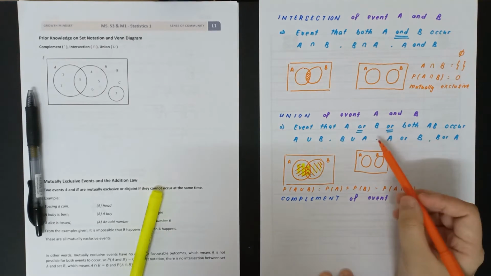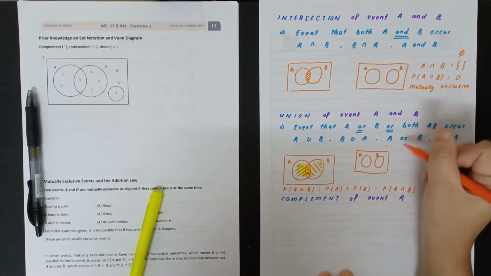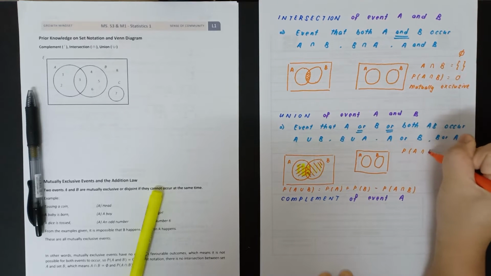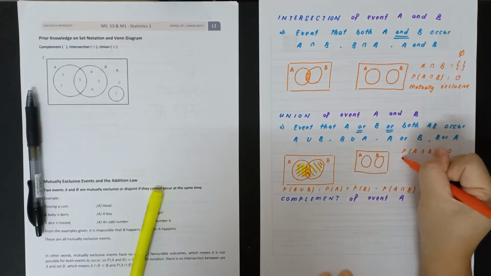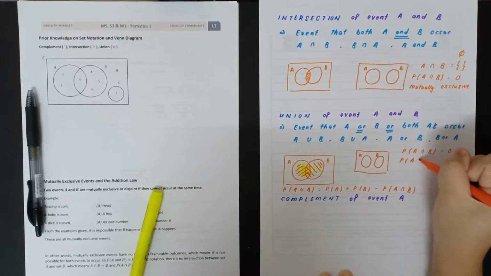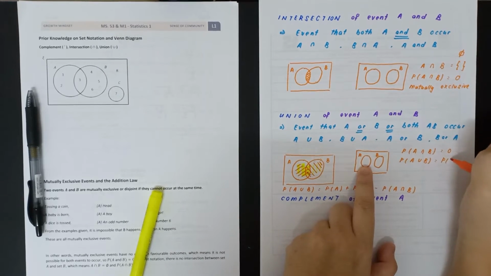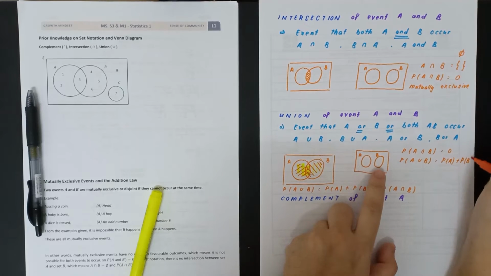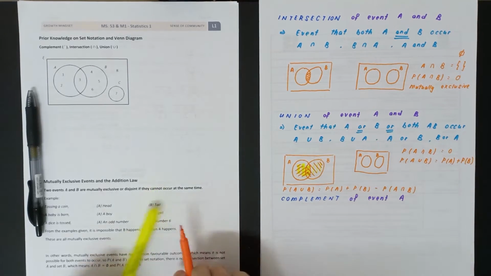But now let's see if this is a mutually exclusive one, what happened? Because we say that the probability for A and B to intersect with each other is basically 0. So when you want to find the probability for A union B, you use P(A), the probability for A to happen, plus the probability for B to happen. Do you need to subtract this part? No, because they have no intersection.